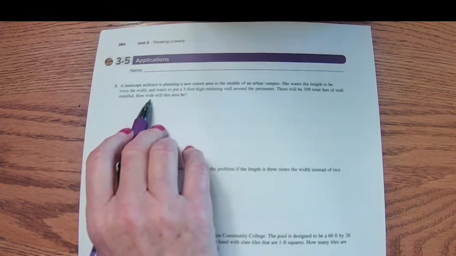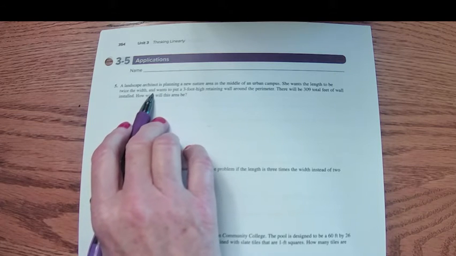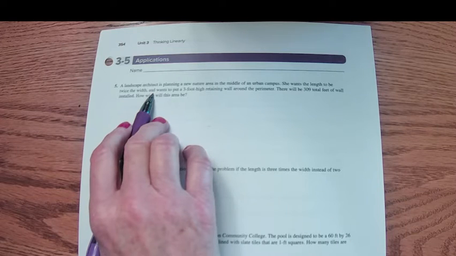Moving on to question 5. A landscape architect is planning a new nature area in the middle of an urban campus. She wants the length to be twice the width. And she wants to put a 3-foot high retaining wall around the perimeter. And there's 309 total feet of wall.